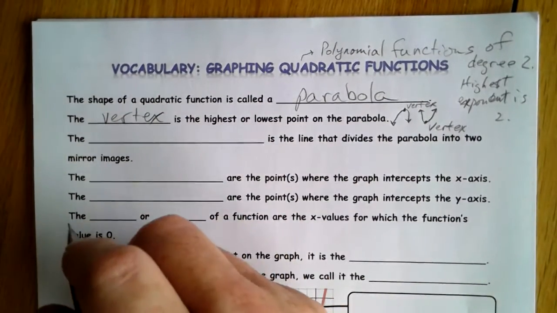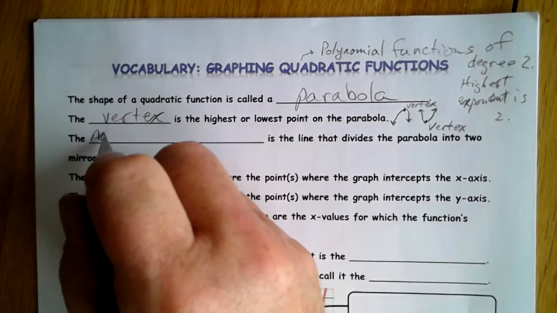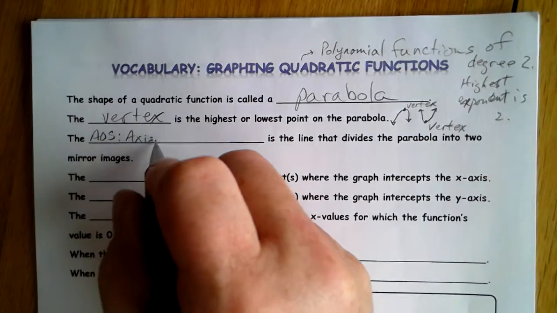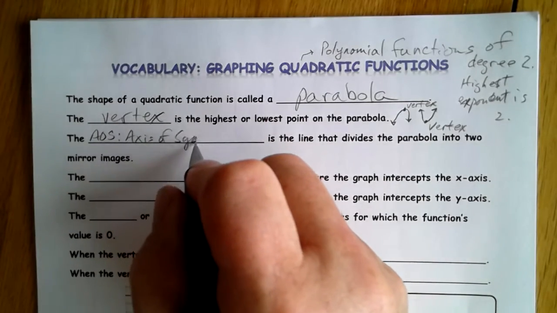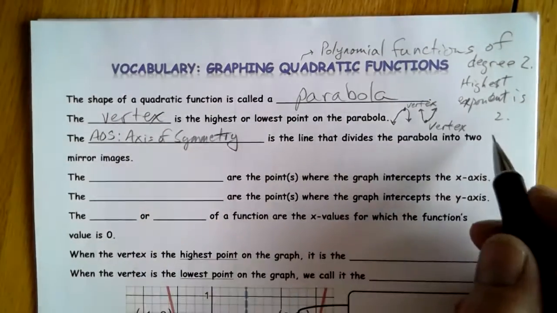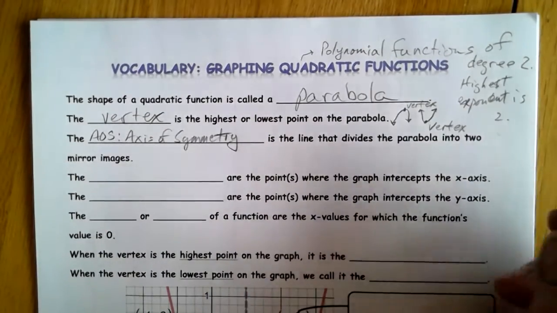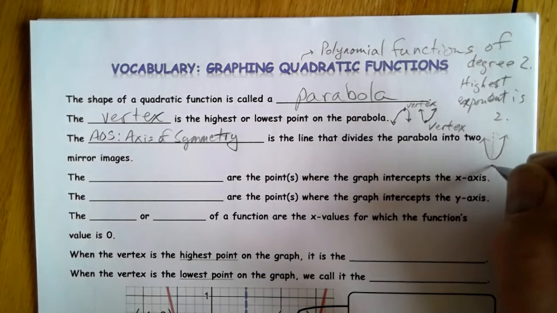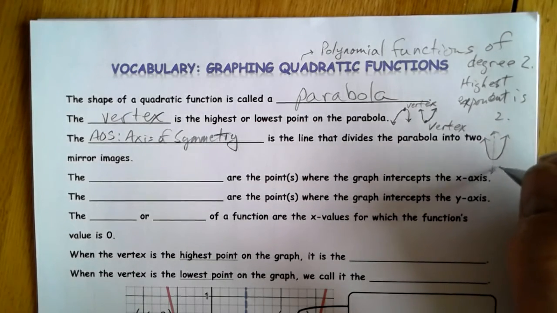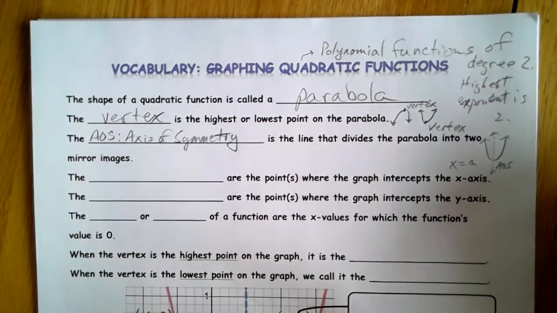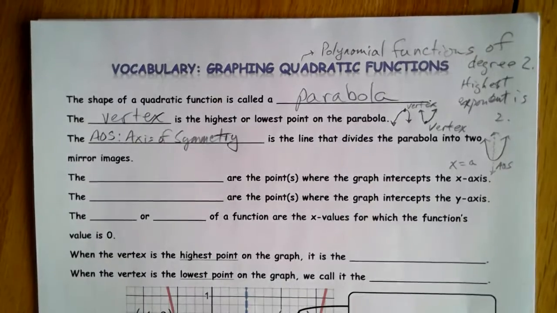All right. This should all be a review, but some of you may not have gotten it the first time around. So the AOS, which I like to call it, but it's really the axis of symmetry, is the line that divides the polynomial in two. Okay, so if I have a polynomial that looks like this, it has an imaginary line that goes right through the vertex, and this is the AOS. Okay, it's always x equals some number a.